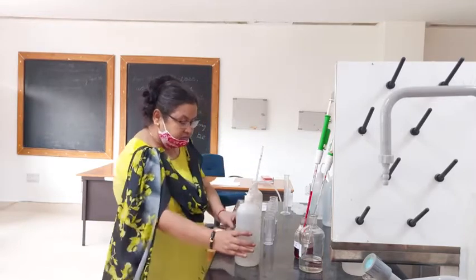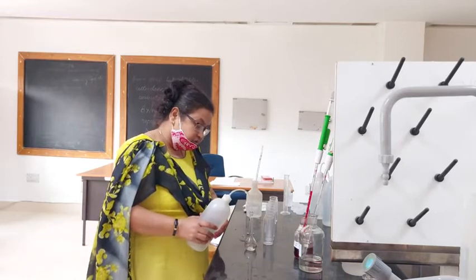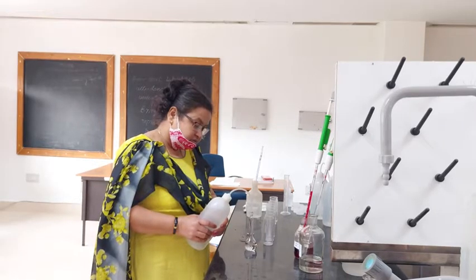And the rest is filled with distilled water to make it 50 ml volume and mixed thoroughly.